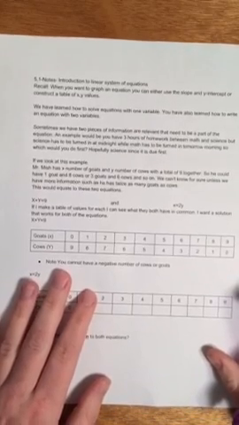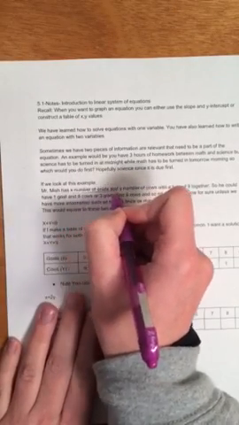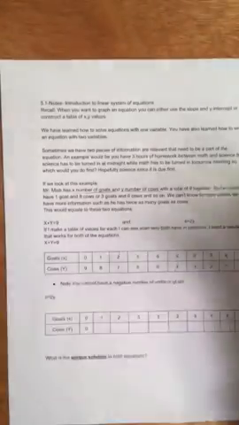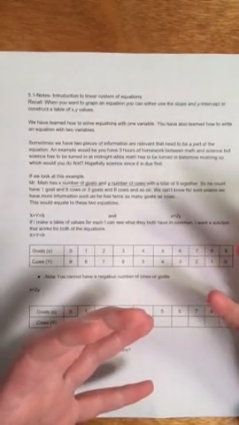So if we look at an example, Mr. Mish has x number of goats and y number of cows. So we have some mix of animals here with a total of 9 together. So the number of cows plus the number of goats equals 9 total.